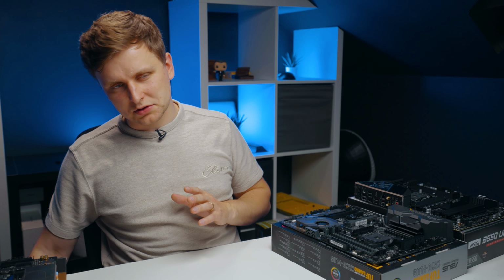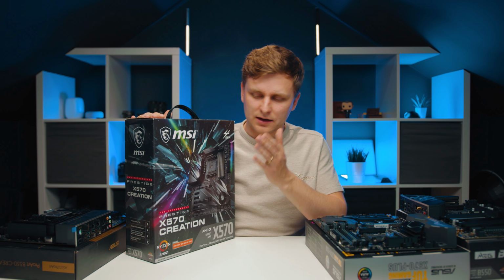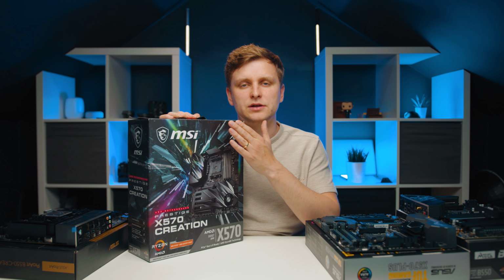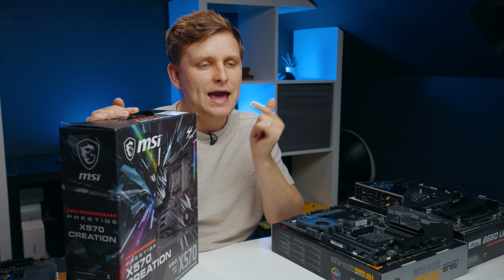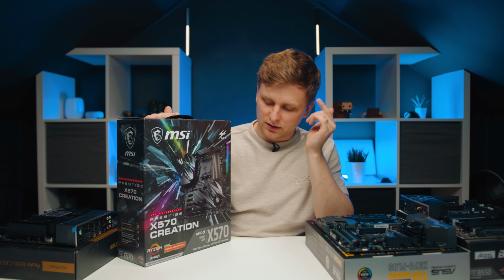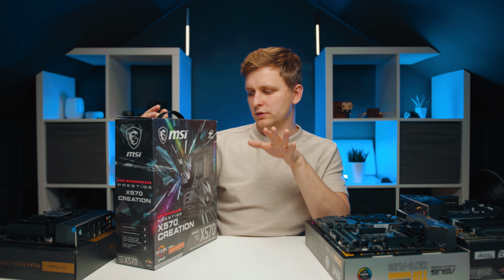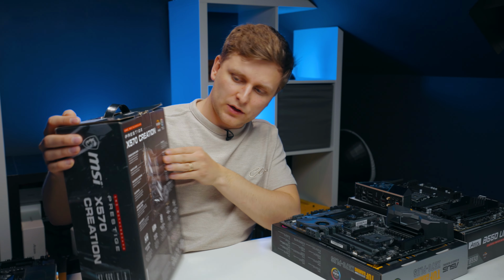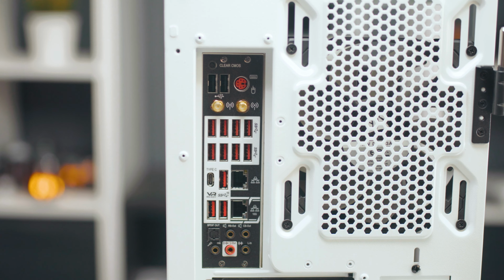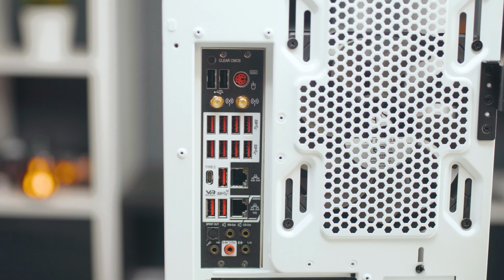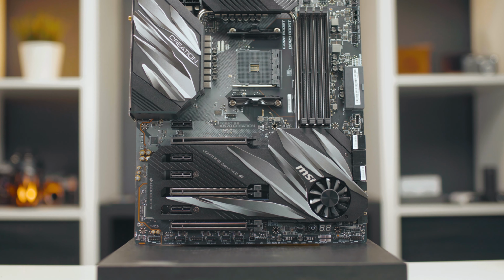So now let's talk about this one over here. I don't have it in hands over here because I'm actually using this in my personal rig. And this one over here is the MSI X570 Prestige Creation motherboard. This one has all the bells and whistles that you need. So if you look in the back, you're gonna get absolutely tons of USB ports. And if you need one of those, go check it out, because I don't know if there is any other motherboard that has that many USB 3.2 ports.